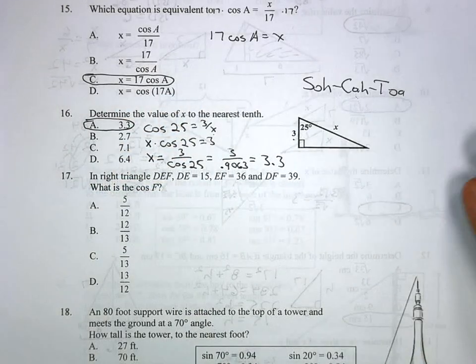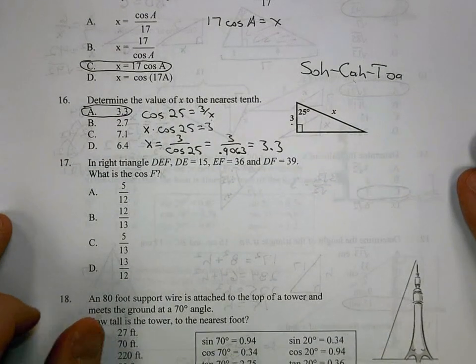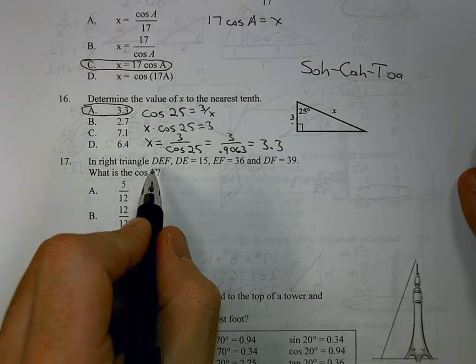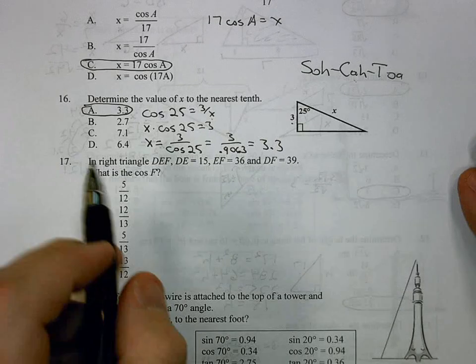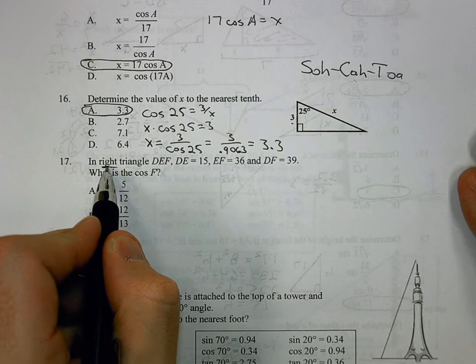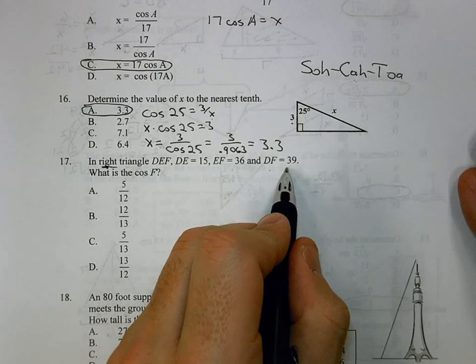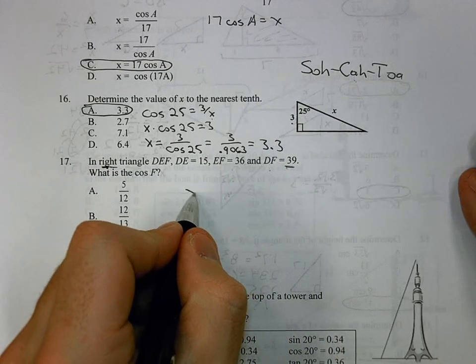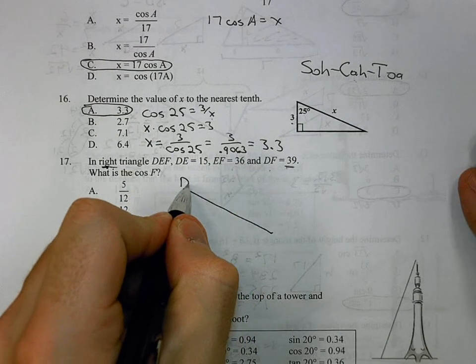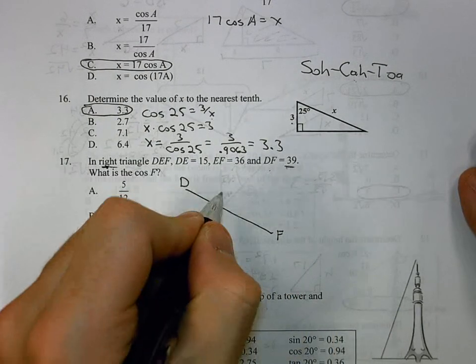Number 17 is using cosine, and it requires us to draw the actual picture and then make our statement. So I have triangle DEF. Now as I plan it out, I know it's a right triangle. I want to think which one's going to be the hypotenuse, so I make it look correct. Hypotenuse is the longest side, and that's opposite the right angle. So I know that DF is the longest side, so that's going to be the hypotenuse.